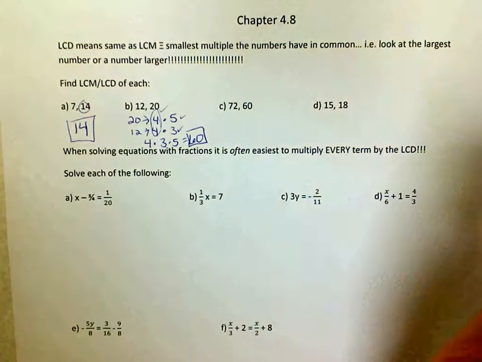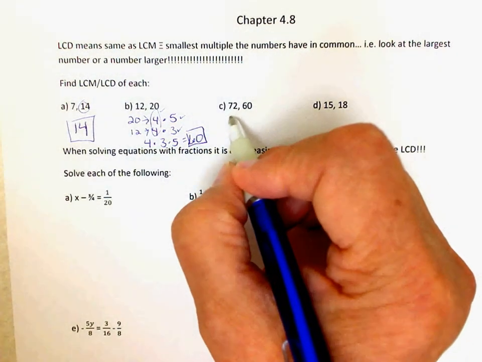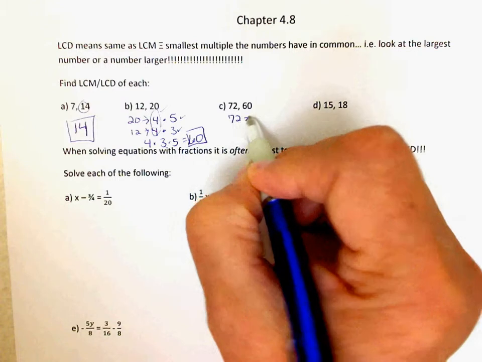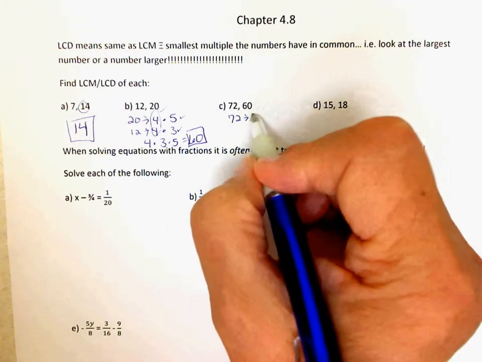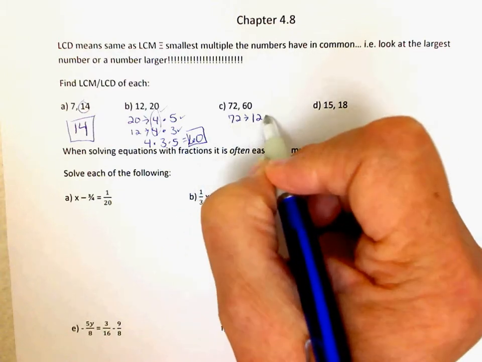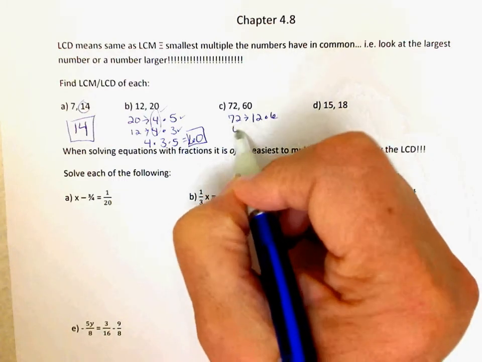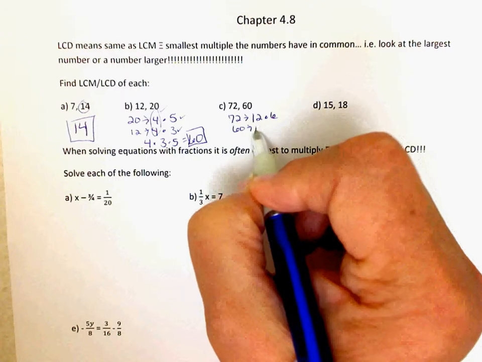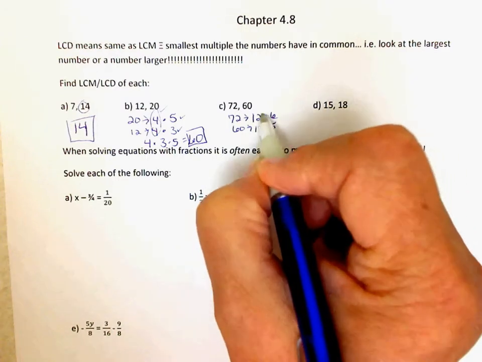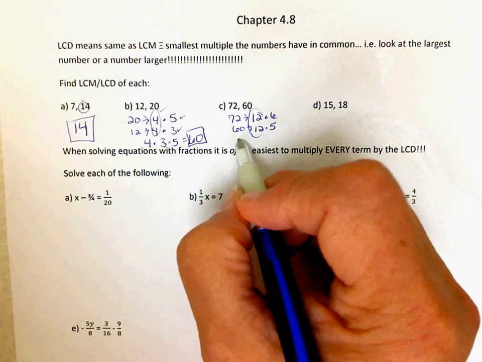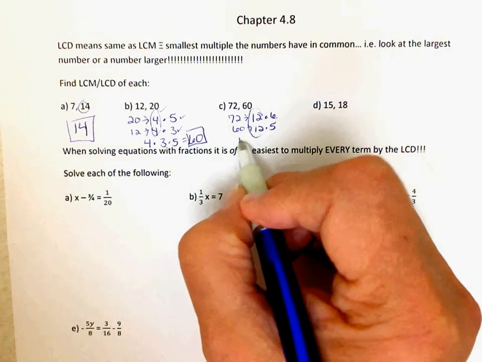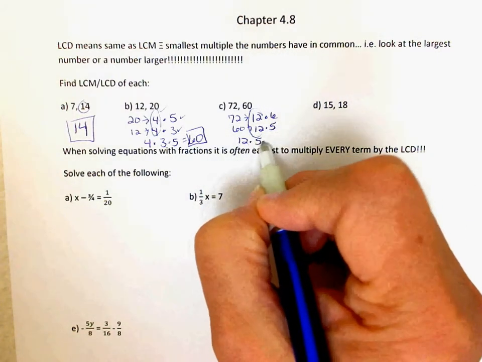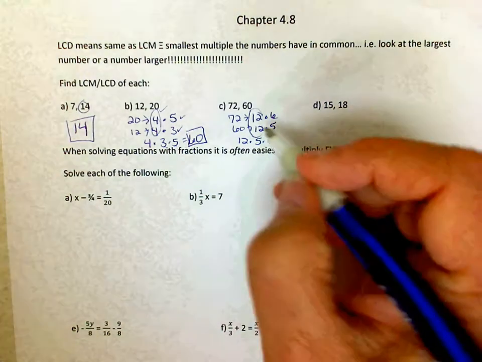And again, box in your answers. Now, 72 has a common factor with 60 of 12. 12 goes into 72 6 times, and 12 goes into 60 5 times. Our common factor, our GCF on this, happens to be 12, and then I times it by 5 and times 6.